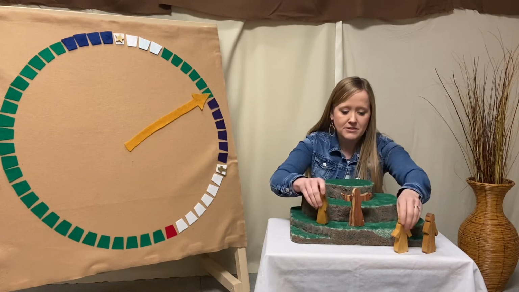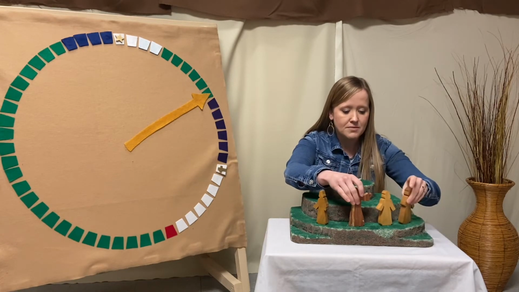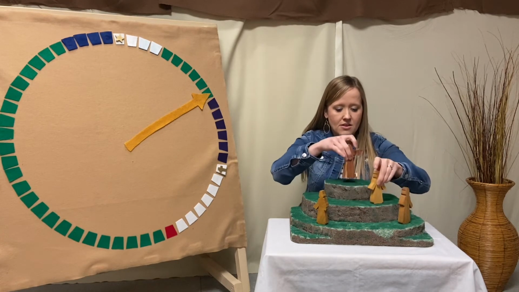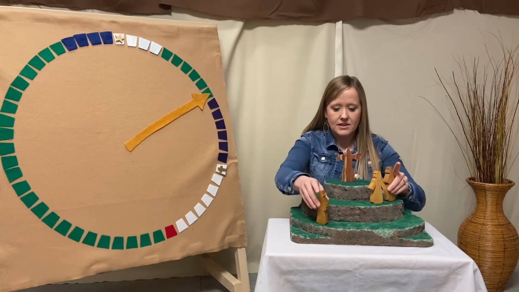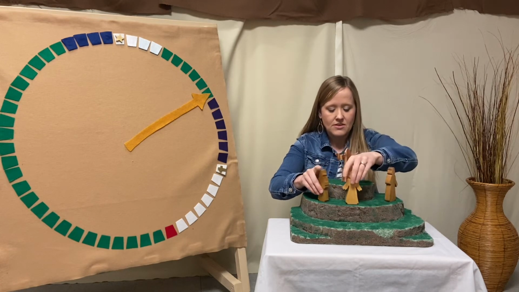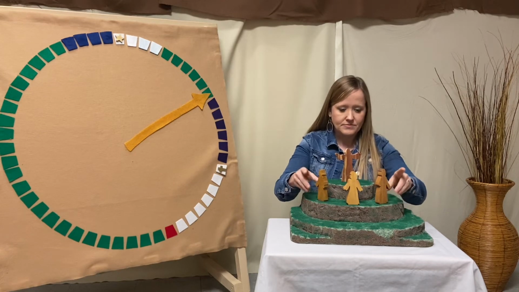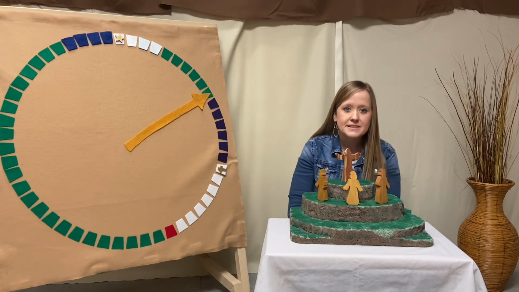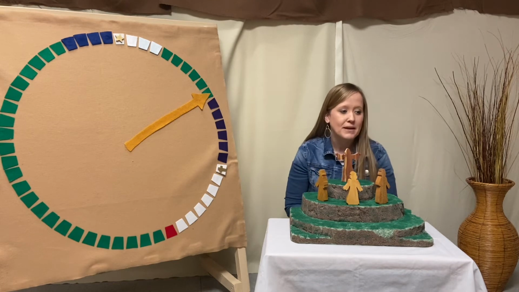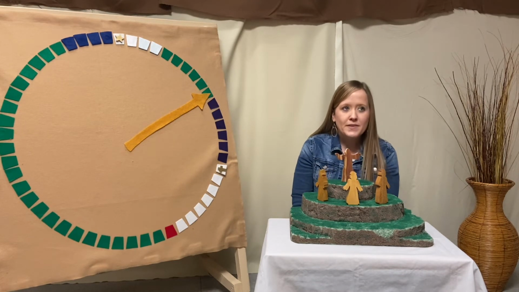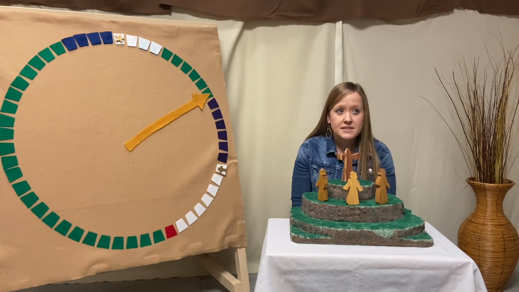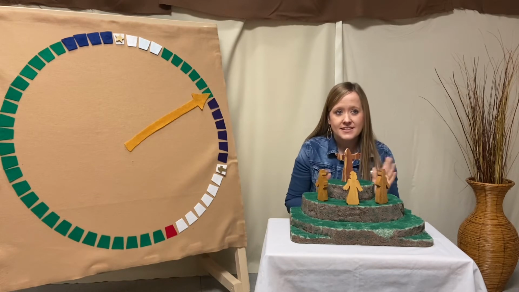So this is our mountain today. We're going to have them climb the mountain. Here we go. All right. We got them all placed. They made it up the high mountain. When they were far away from everyone else and out of sight, they stopped.